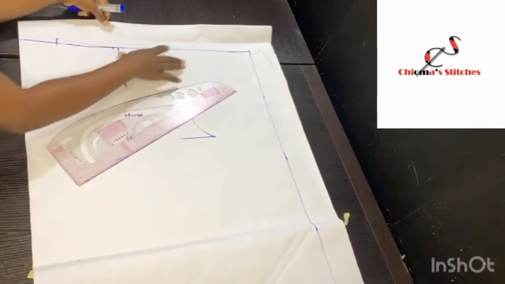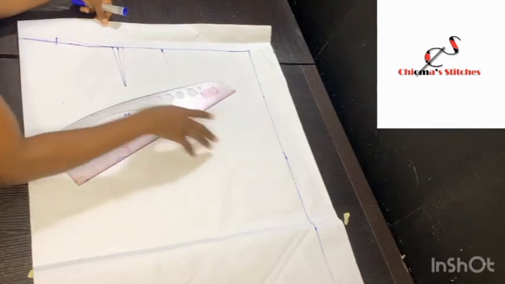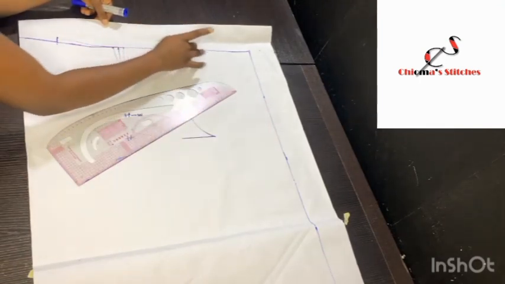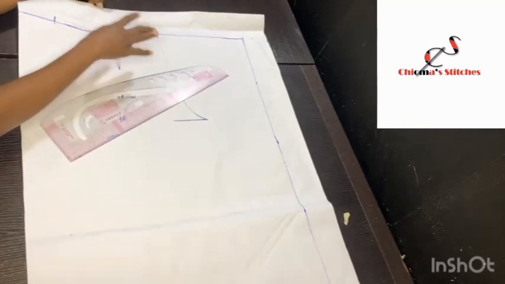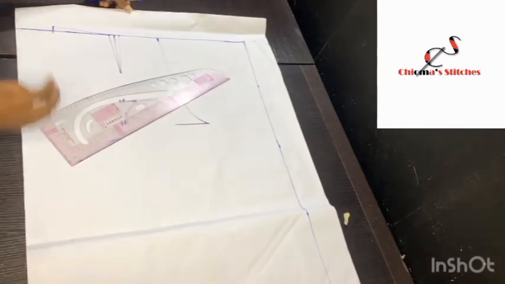Okay, so I'm starting with the hip, dividing the hip by 4. I'm going to be creating the box here, take out the waist measurement and the darts, and then do the straight line all the way to the length. Then we'll start alteration.